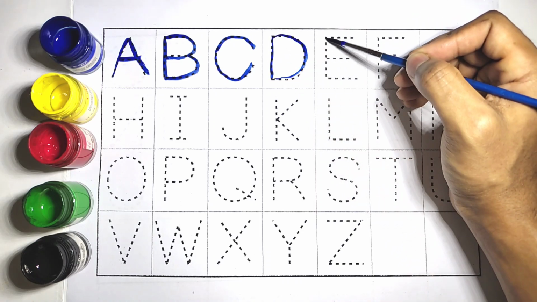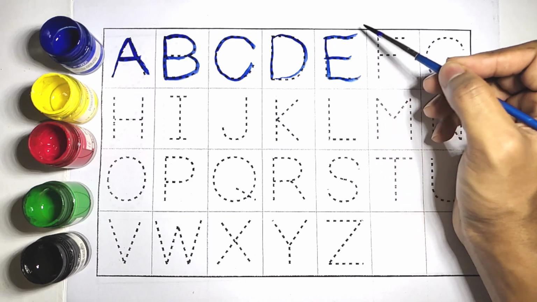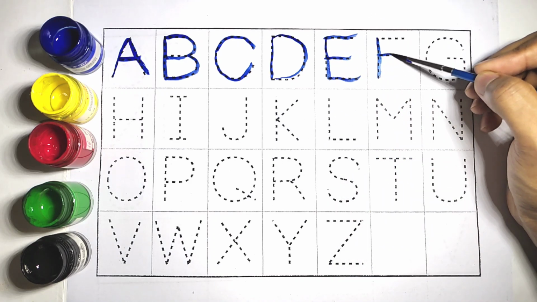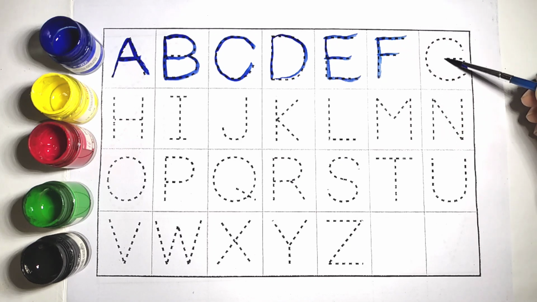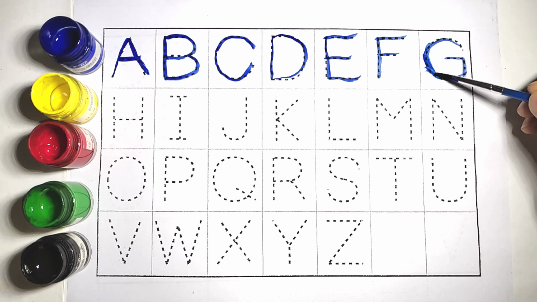Now we draw the letter of E. E for egg, E for elephant. The next one is F. F for fish, F for fan. And now we draw G. G for gorilla.